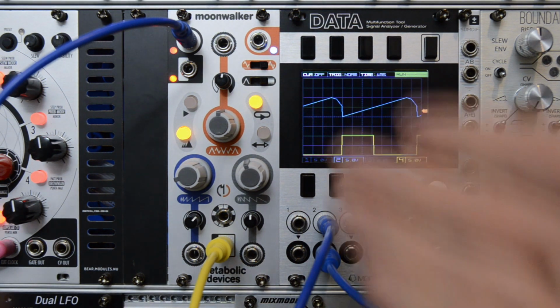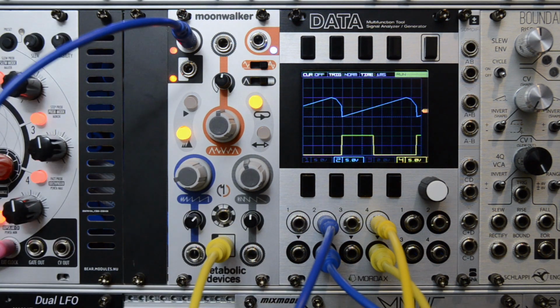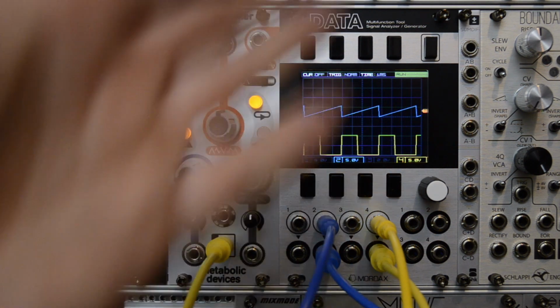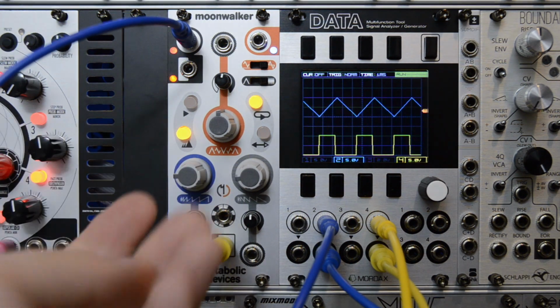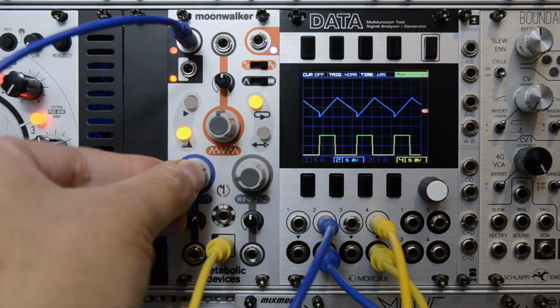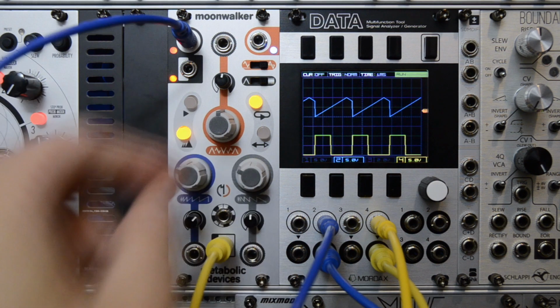And now, because Moonwalker is synced to even VCO, changing the frequency on even VCO changes the frequency that we're getting out of Moonwalker as well. But by changing the frequency settings on Moonwalker, we can change the timbre.